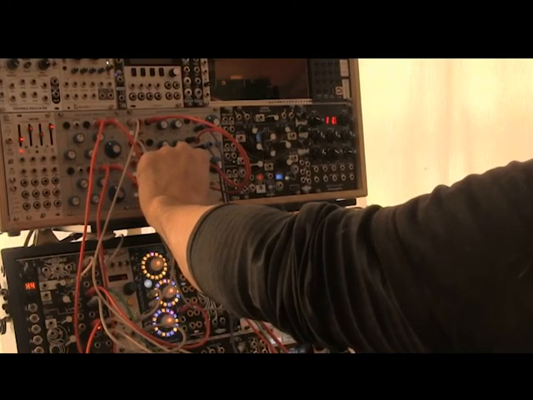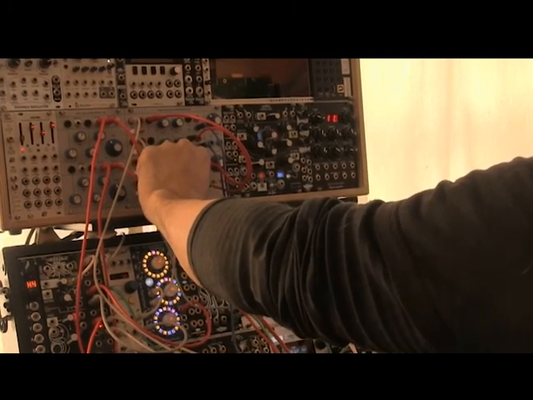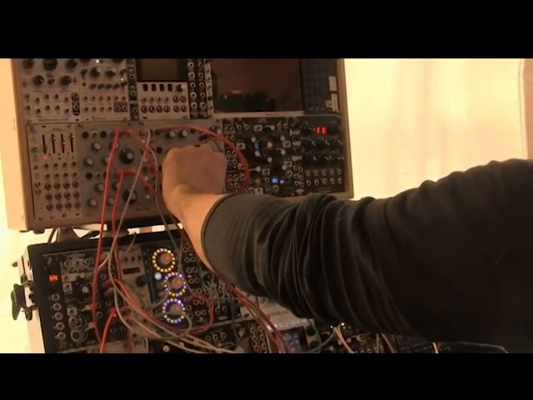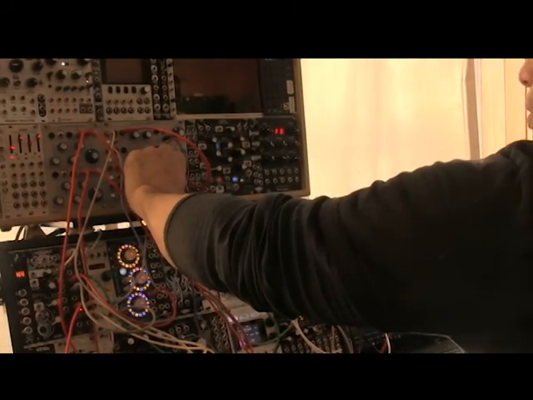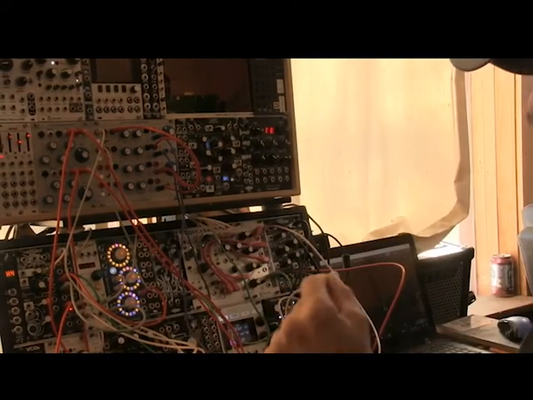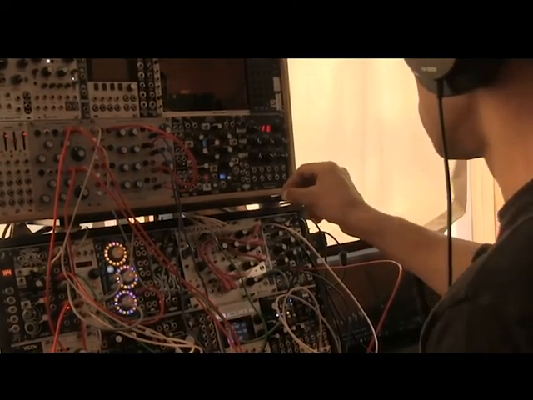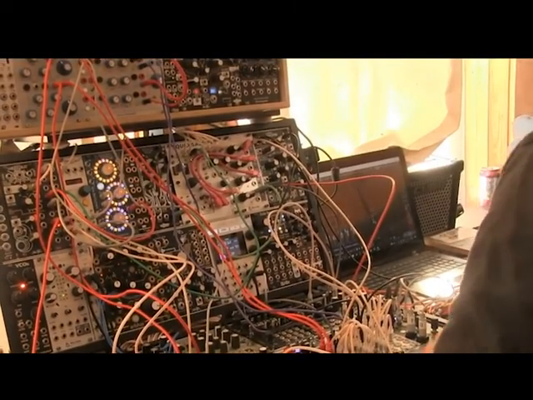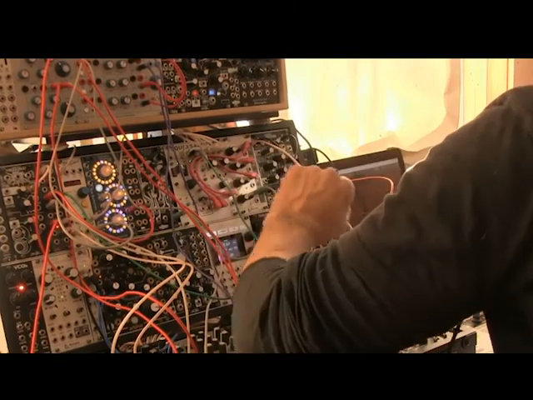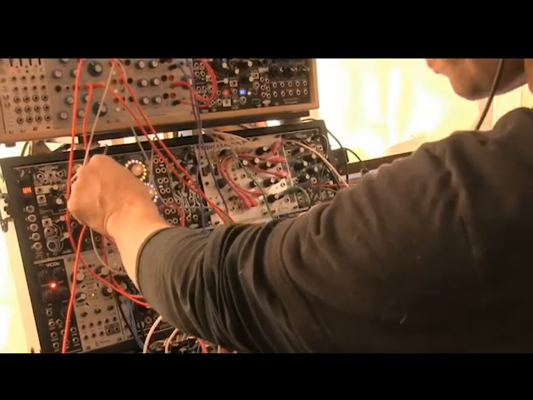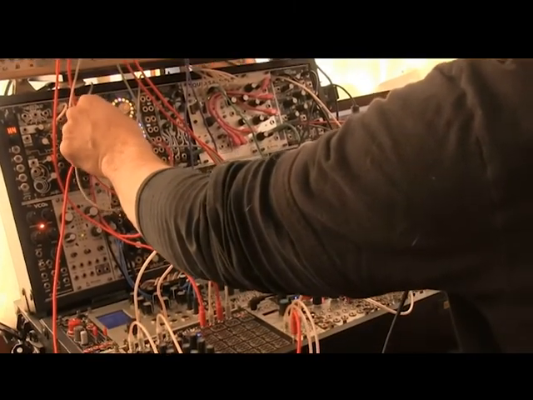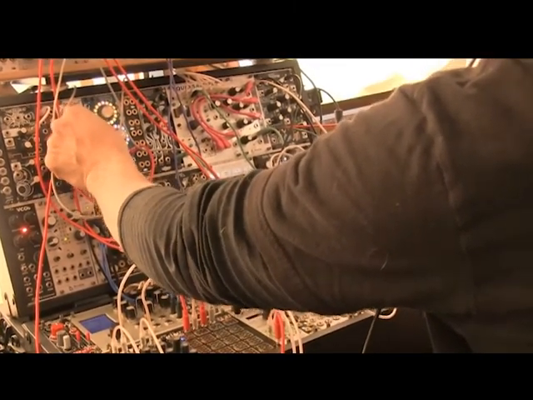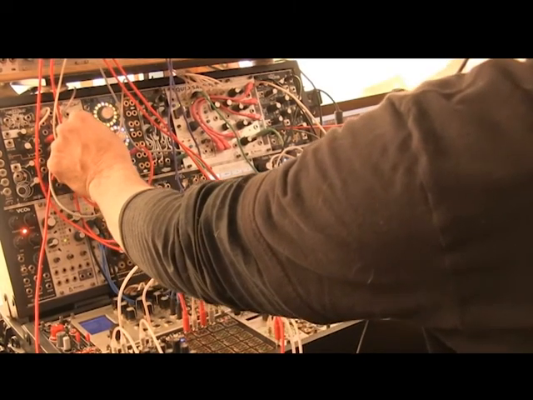Messing with the CV input on it. Off on the hi-hat.